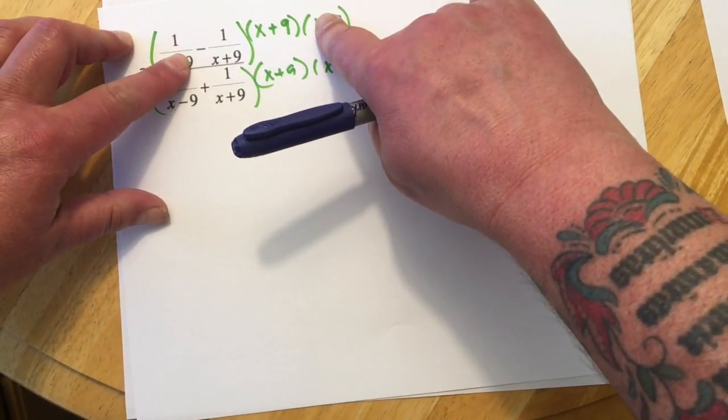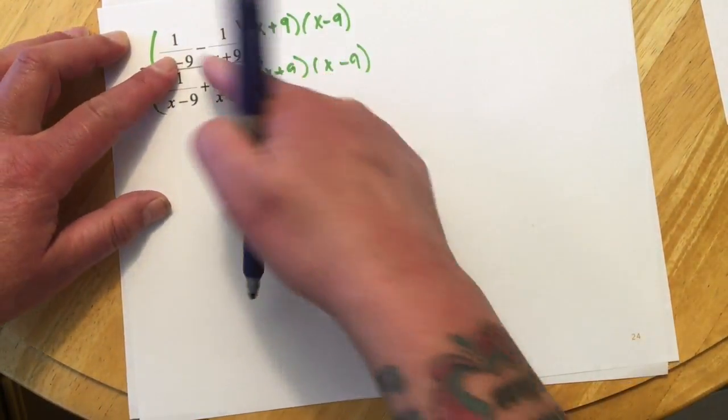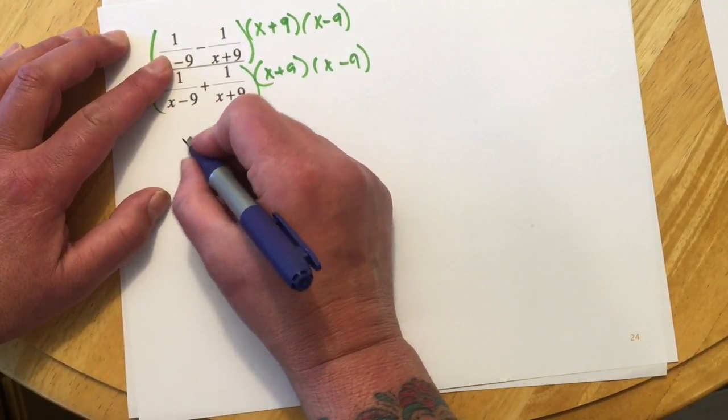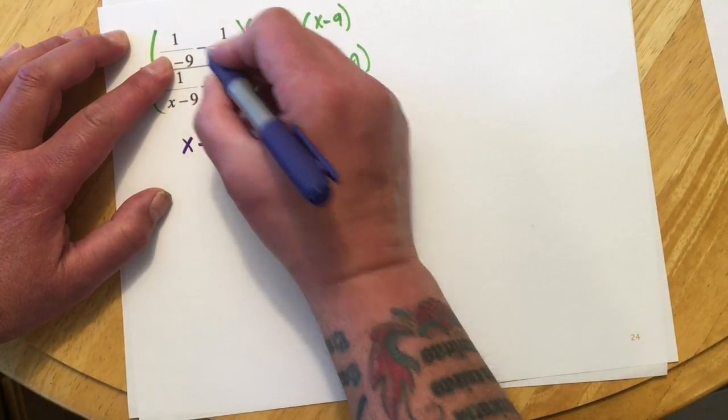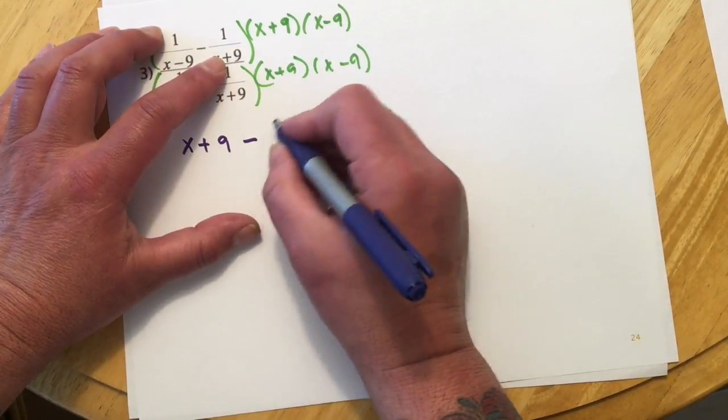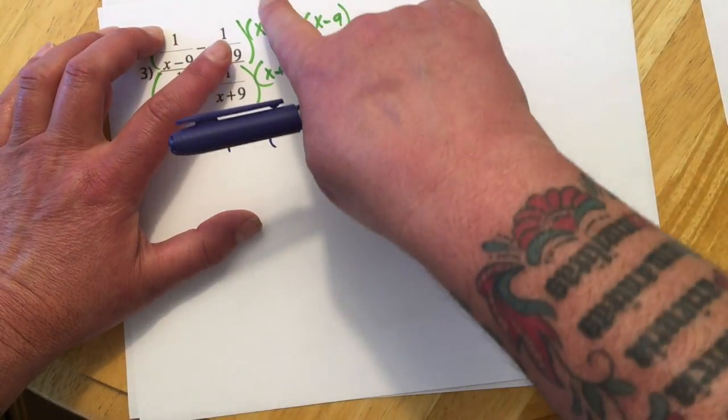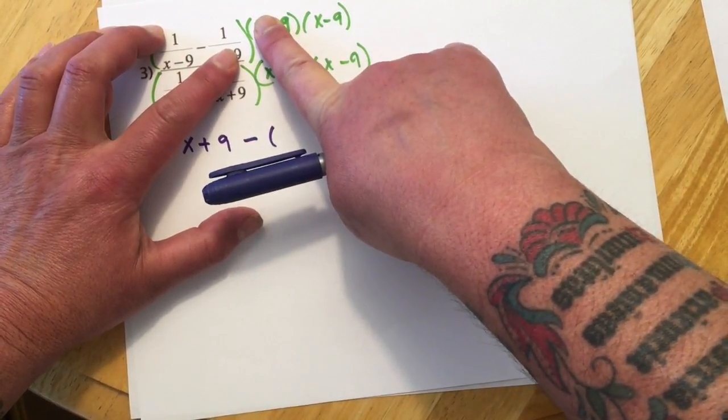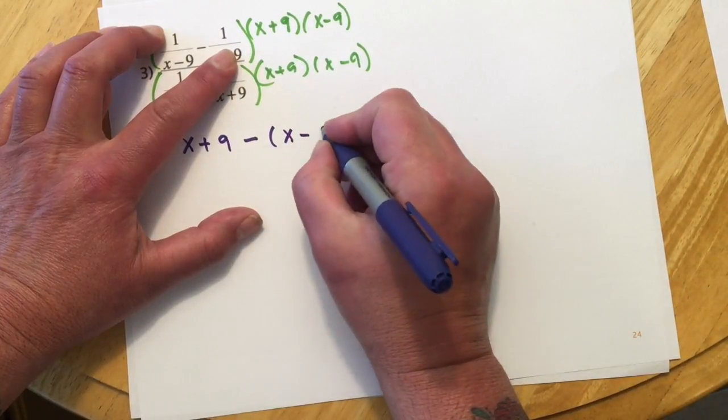So I'm canceling these minus 9s. It's going to be 1 times x plus 9. And then that minus is right here. And so anytime I do a minus, parenthesis, right? So we go plus 9's cancel, leaving x minus 9 in the parentheses.